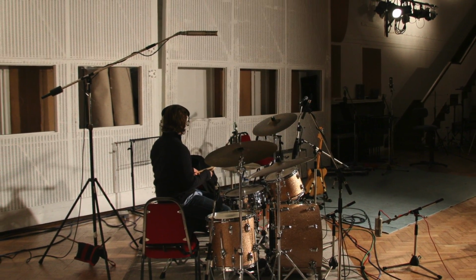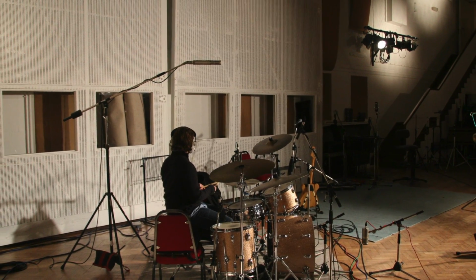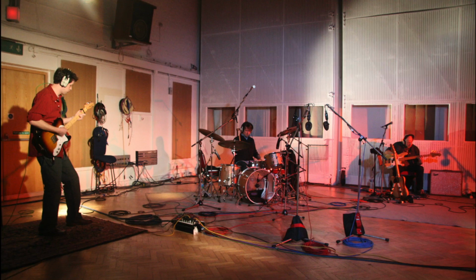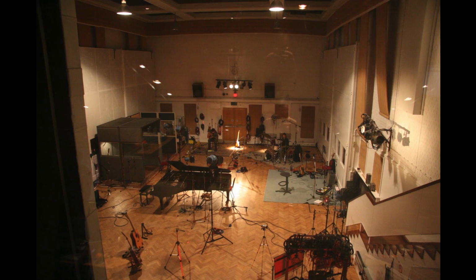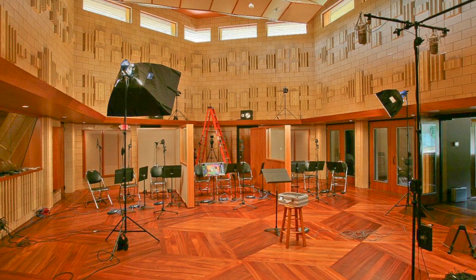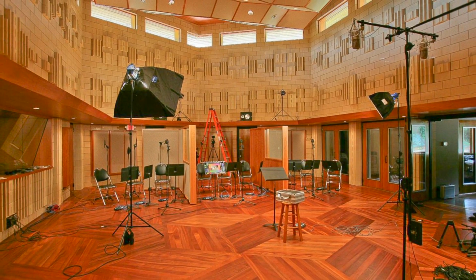It's very easy to pick out some of these spaces the instant you hear them because the sounds are so distinctive. Studio 2 at Abbey Road in London is a good example. Now, you're probably not going to have enough space to have that kind of distinctive sound, but you can certainly make your space sound as good as possible. And to do that, there's three main areas that we have to consider.